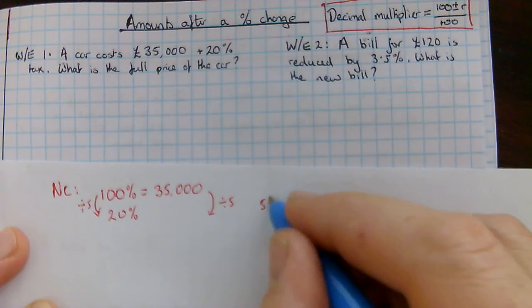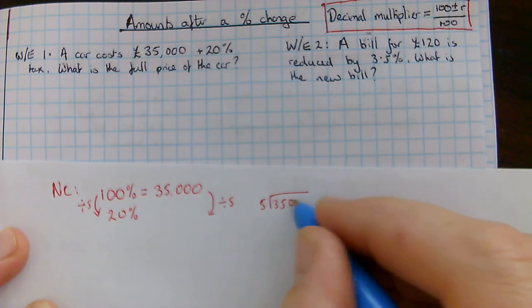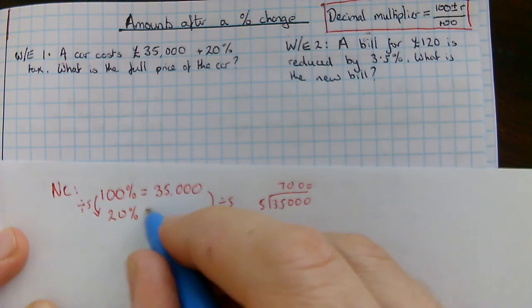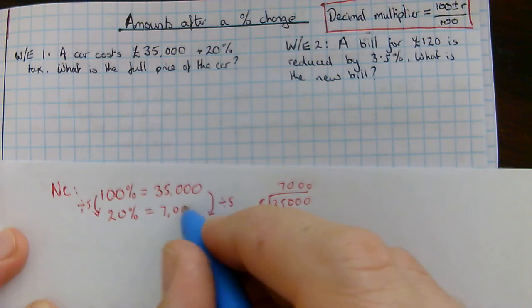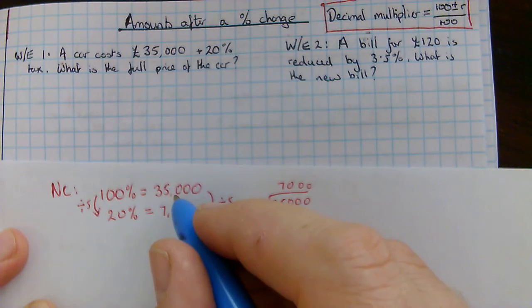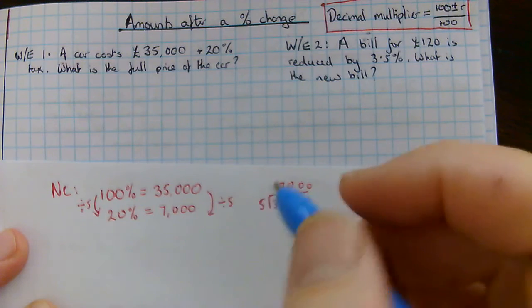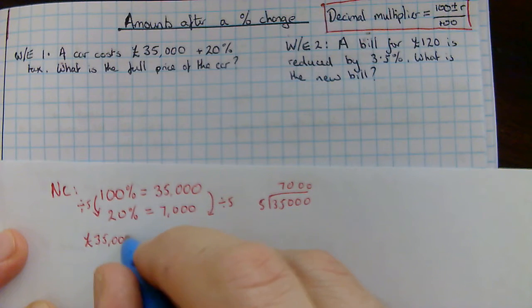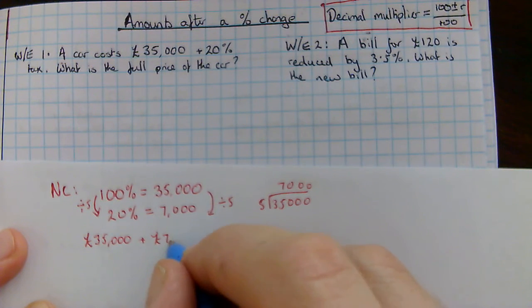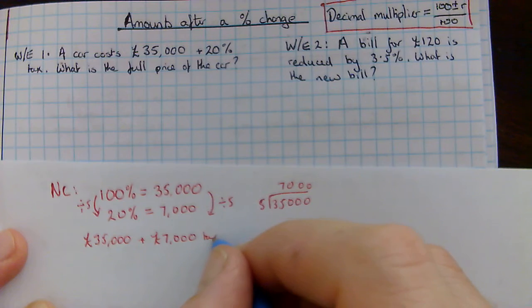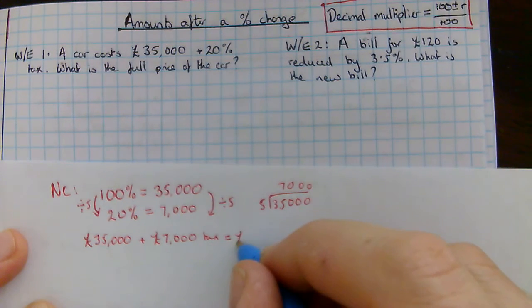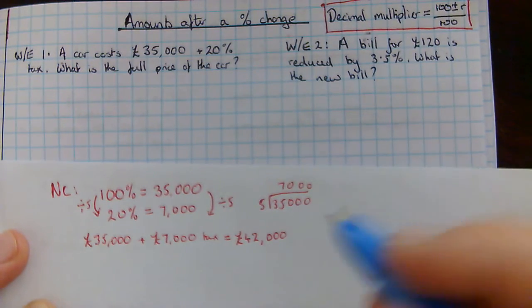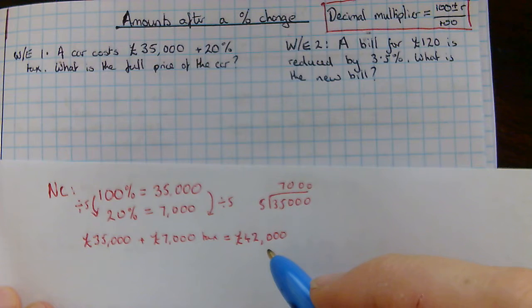So I would just divide by 5 here, and 5 into 35,000, well, 5 into 35 goes 7, so it must be 7,000. So 20% is £7,000. So you've got your £35,000 cost plus £7,000 of tax, which would give you a full price of £42,000. And there's no problem in doing it that way, especially if you're looking at a non-calculator paper.